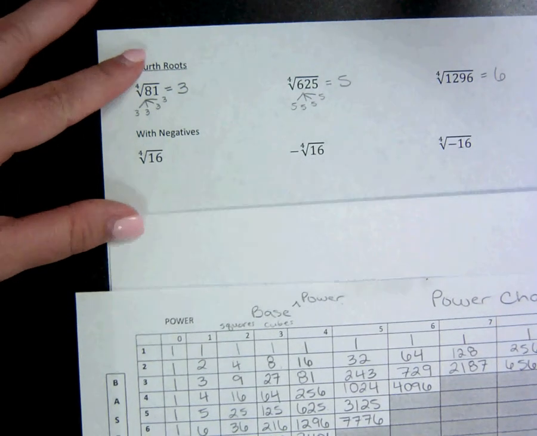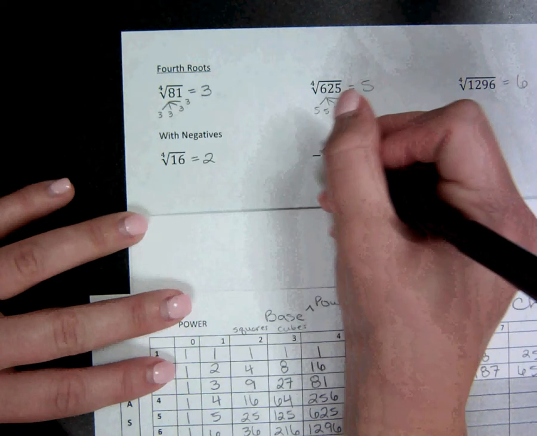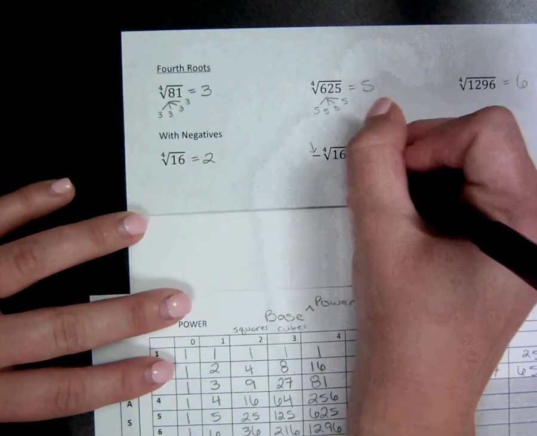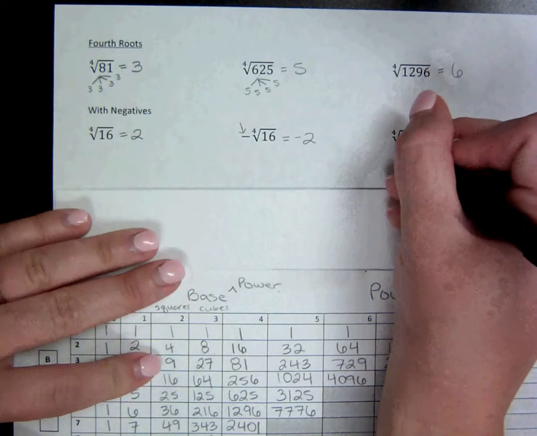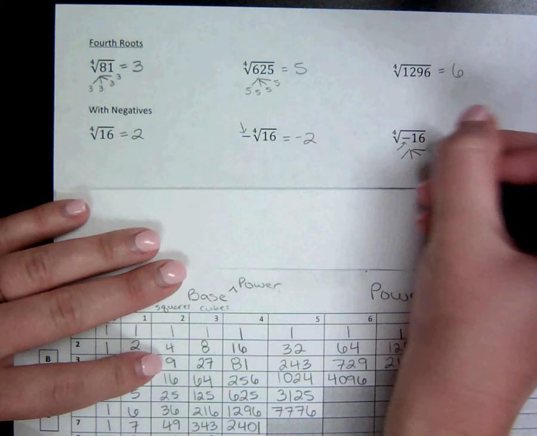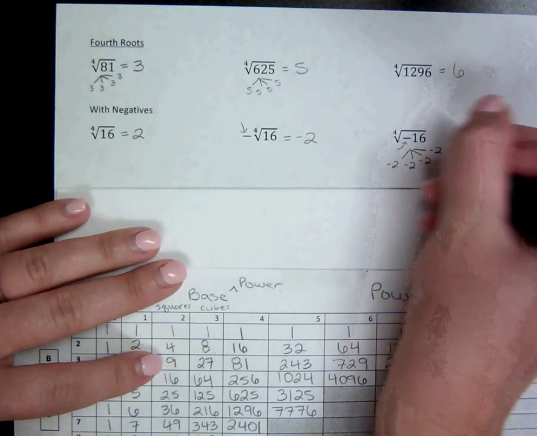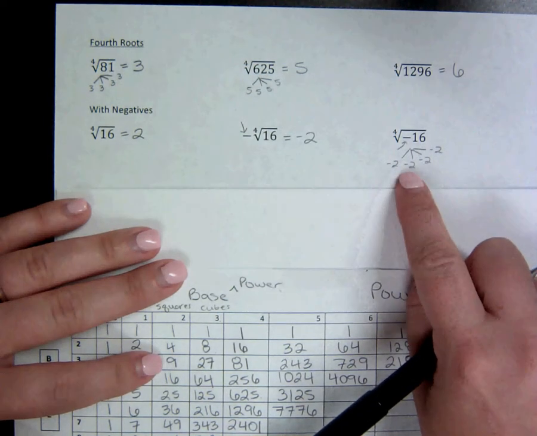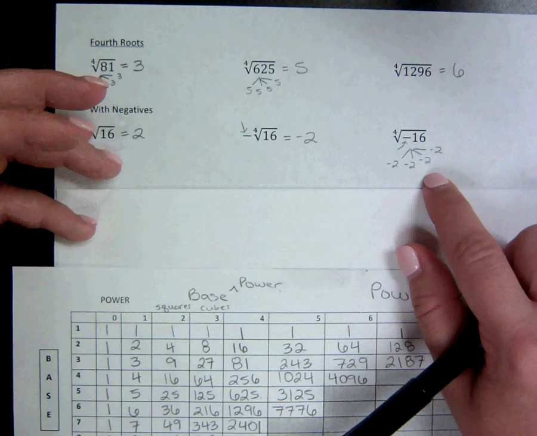With negatives, let's see, the fourth root of 16 is 2. If the negative's on the outside, no big deal, just negative 2. If the negative's on the inside, we have a problem, and that's because it's a fourth root. If I were to do negative 2 times negative 2 times negative 2 times negative 2, these two negatives would cancel out, and these two negatives would cancel out, and we'd be left with a positive number.